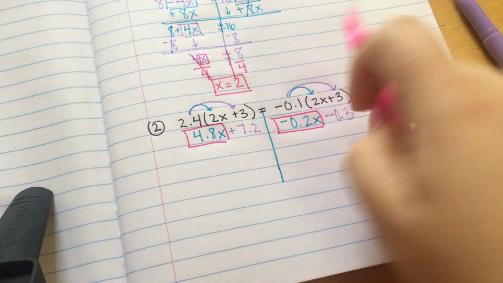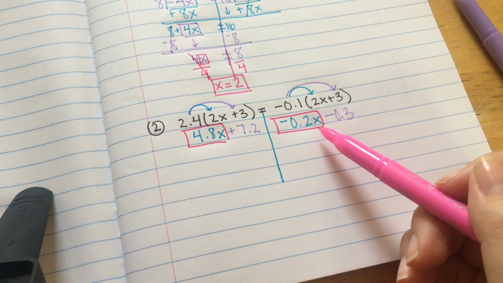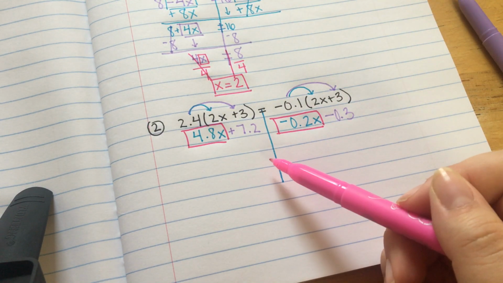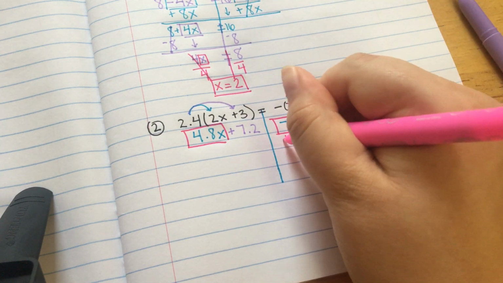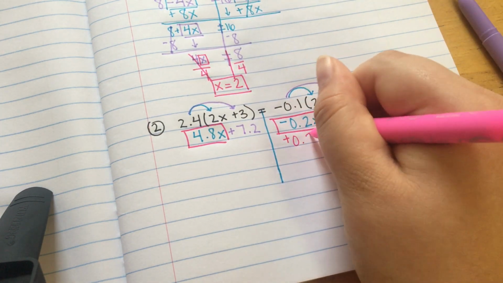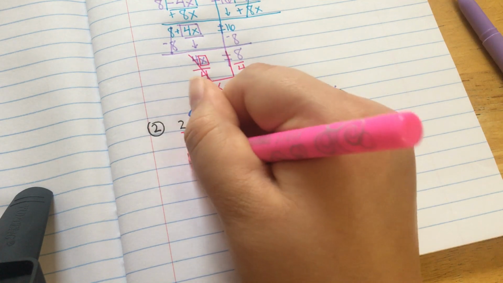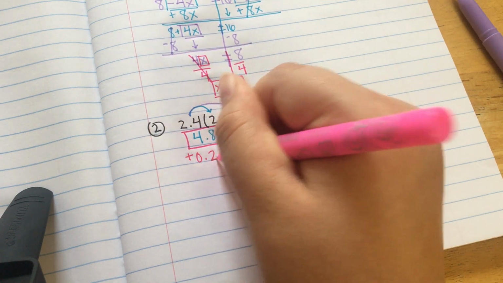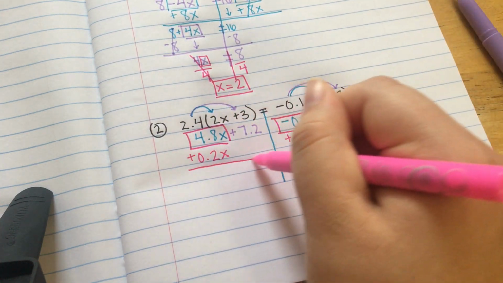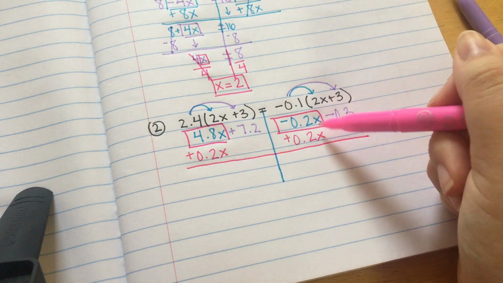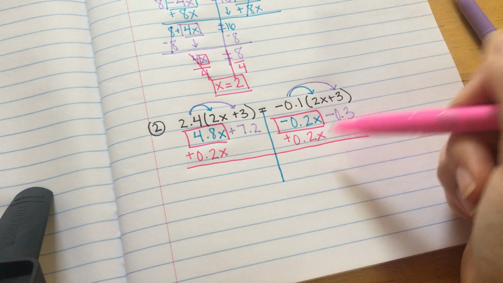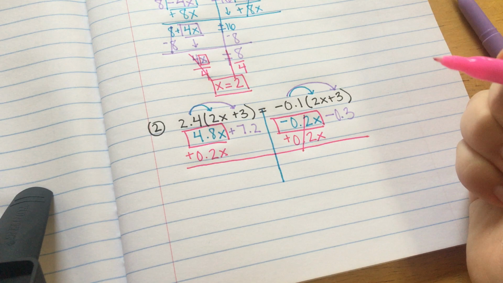Anyway, so if I'm picking on little brother here, I want to add 0.2x to both sides. Negative 0.2x plus 0.2x cancels.